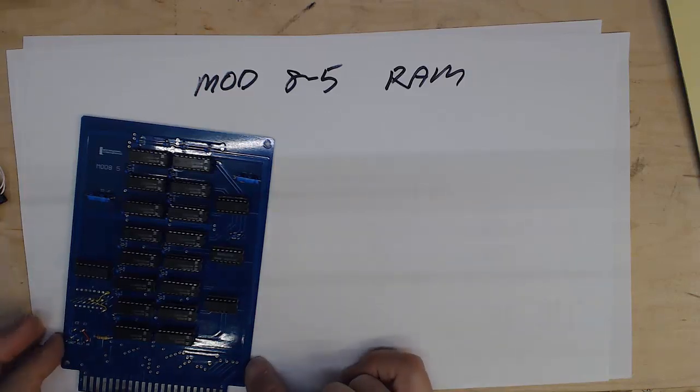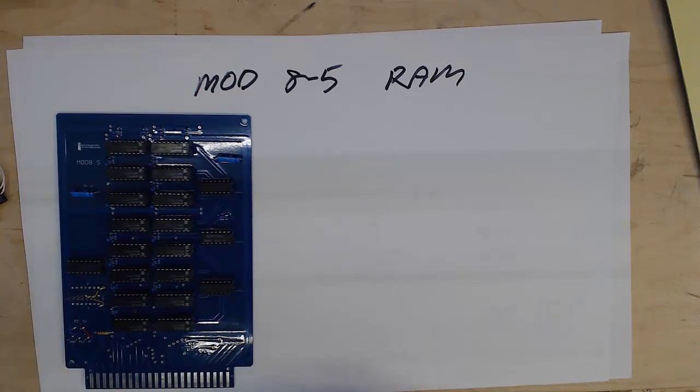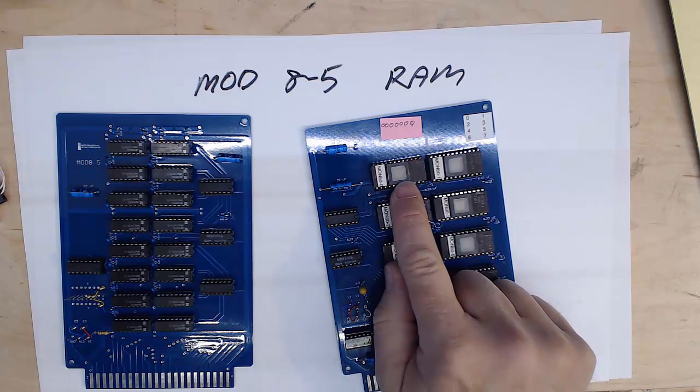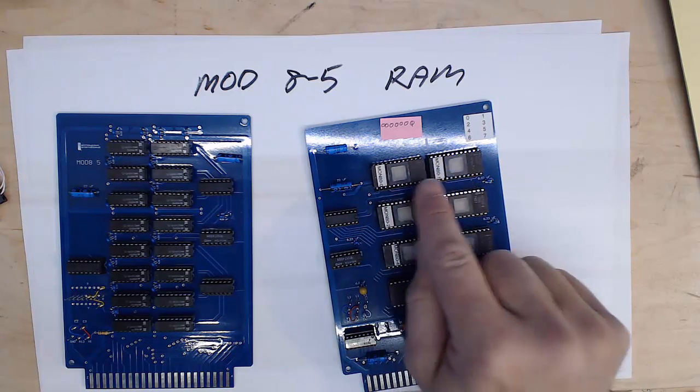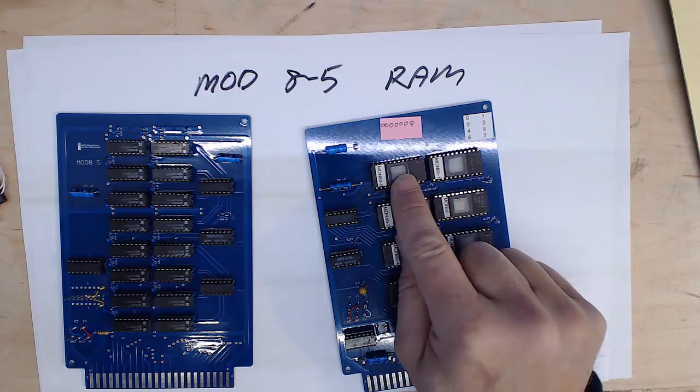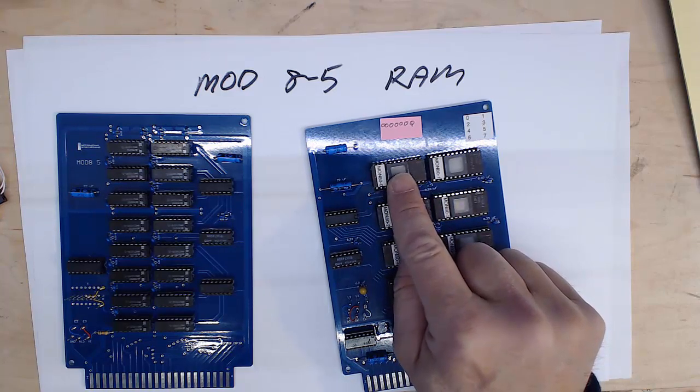Today we're going to do the decoding of the address on the MOD8-5. And remember I mentioned yesterday the MOD8-5 works a little bit differently than the ROM in that each of these chips in the ROM is 1 byte wide. So we address a chip and we look at a line in that and we get the entire byte out.